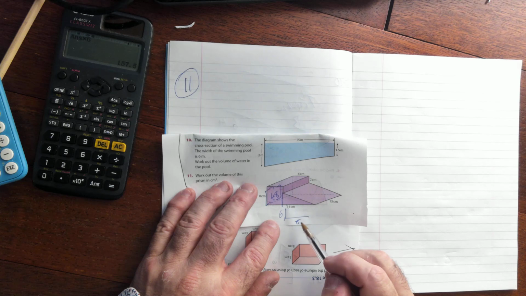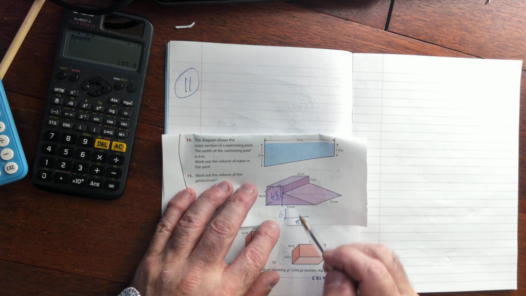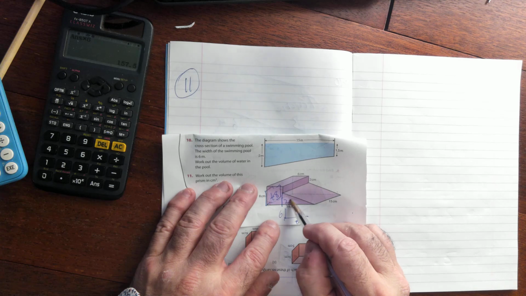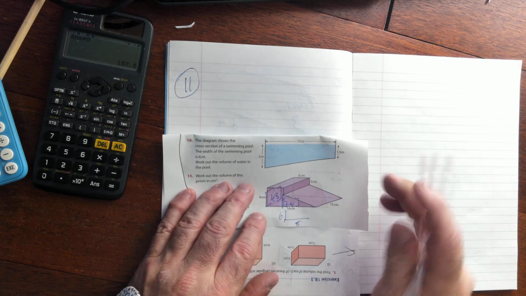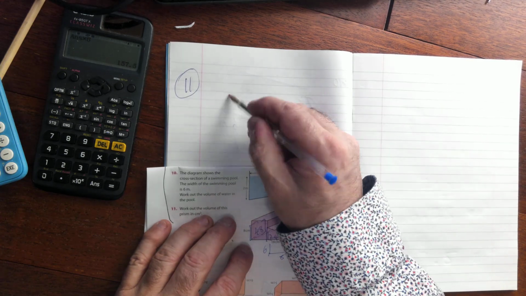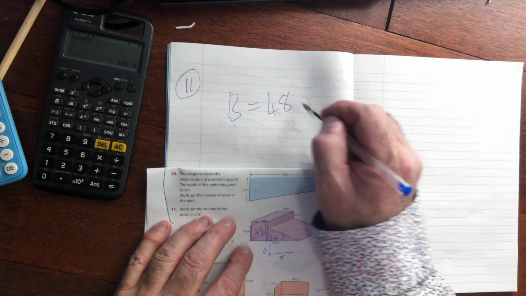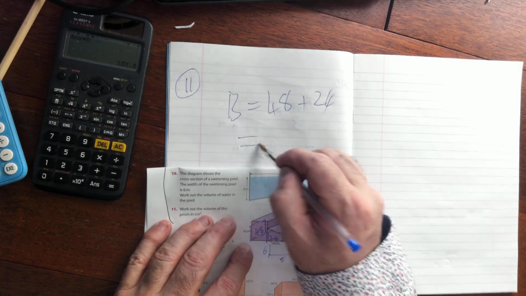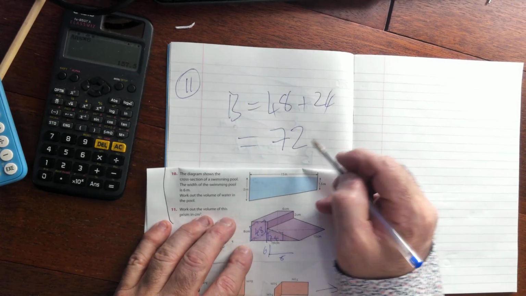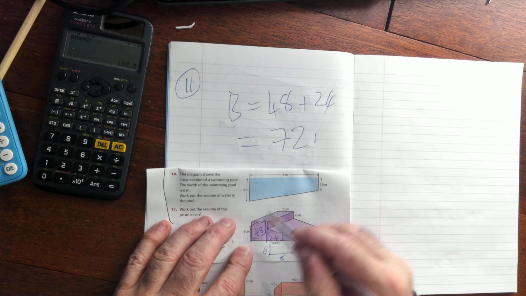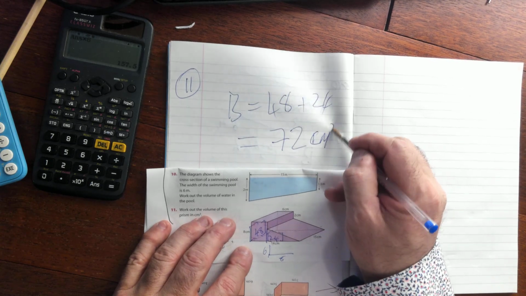So the area of the triangle here is half the base by the perpendicular height. Half of 6 by 8 is 24. Okay, so now we're saying the base equals 48 plus 24 equals 72. Hopefully it's all centimeters squared.